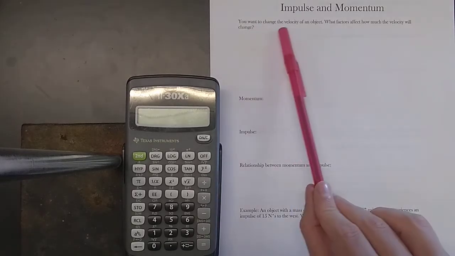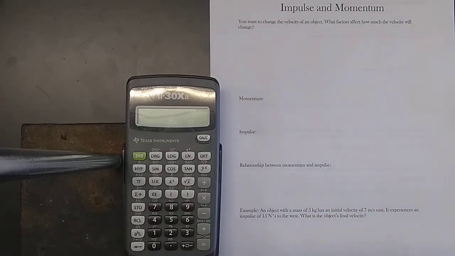Let's say that you want to change the velocity of an object. What factors would affect how much the velocity will change given what you do to it? Think about it. What could you do to make sure that the velocity changes? Let's say you want the velocity of this object to change by a lot. What could you do to ensure that happens?